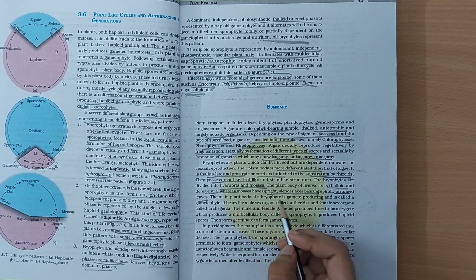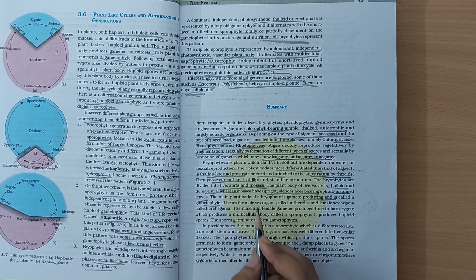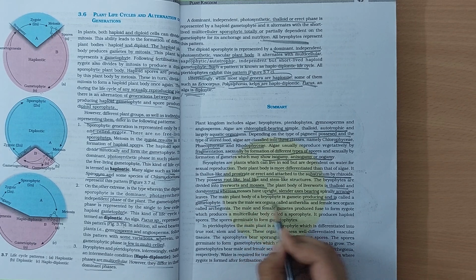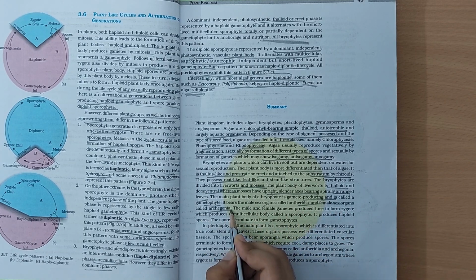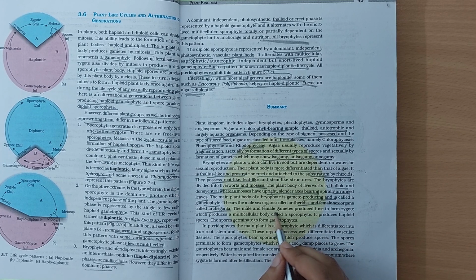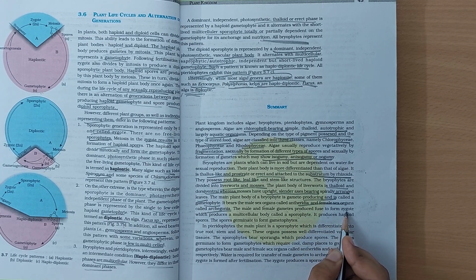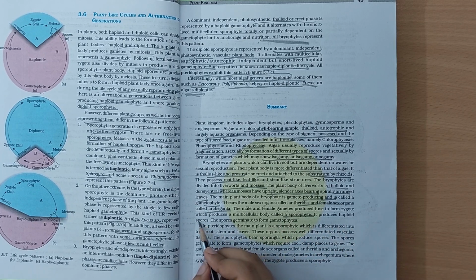The main plant body of a bryophyte is gamete-producing and is called a gametophyte. It bears male sex organs called antheridia and female sex organs called archegonia. The male and female gametes fuse to form a zygote, which produces a multicellular body called a sporophyte. It produces haploid spores. The spores germinate to form gametophytes.